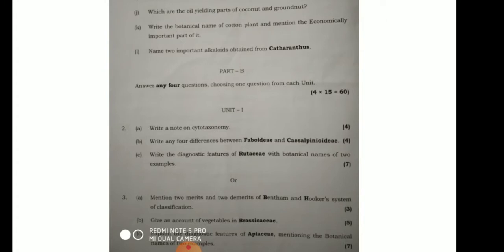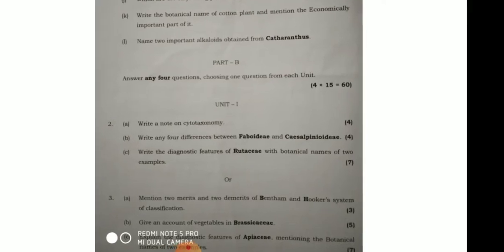Part B consists of a 15 marks weightage question from each unit. You have 4 units, and generally they will ask a 15 marks question from each unit, and each question will have a choice. The pattern may be like 4, 4, 7 or 3, 5, 7 marks questions.